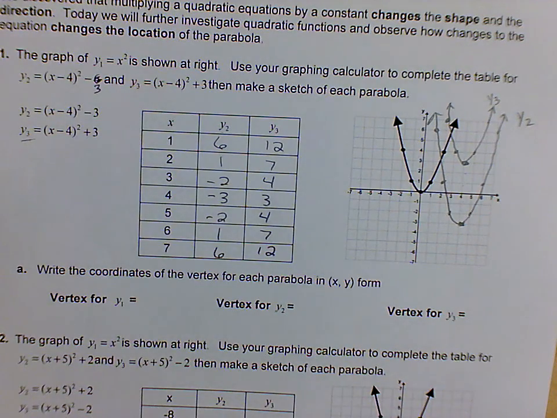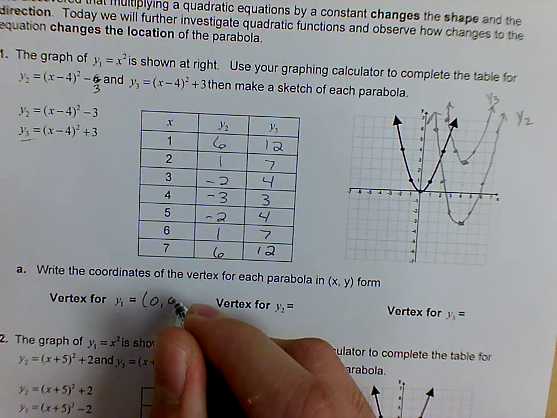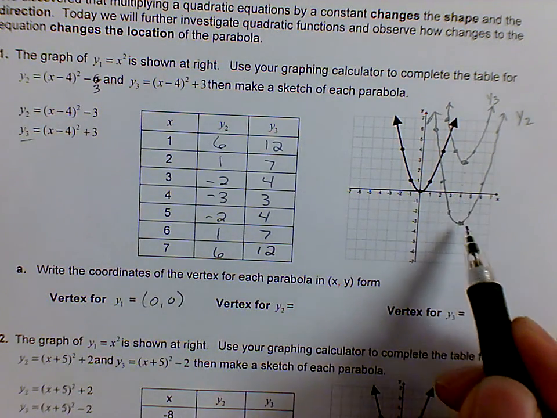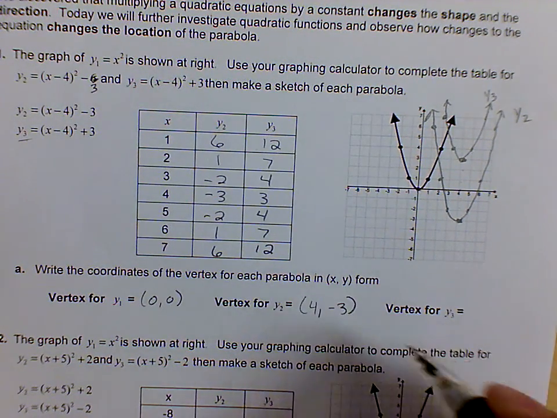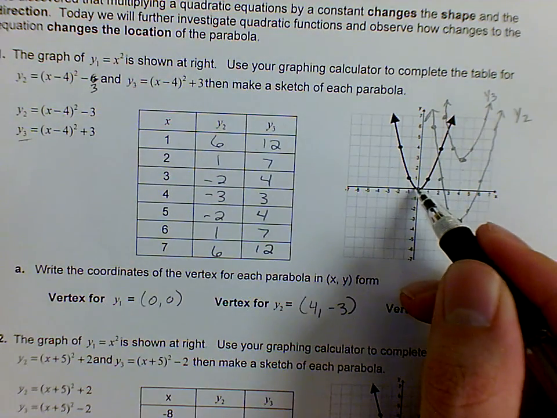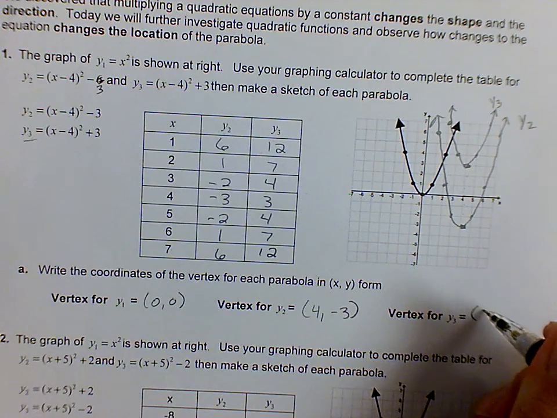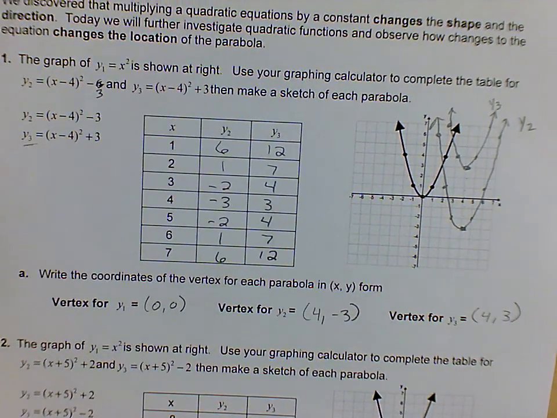All right, and the question down below. So what is my vertex of y1? So my vertex right there is going to be 0, 0. My vertex for y2, you guys found that you went over 4 and down 3. So that'd be 4, comma, negative 3. And then my vertex for y3, you guys also did that. You went over 4 and then up 3. 4, comma, 3. Perfect. It's super important that you can find that first vertex and that you can locate it using the equation and not necessarily locating it with the graph.